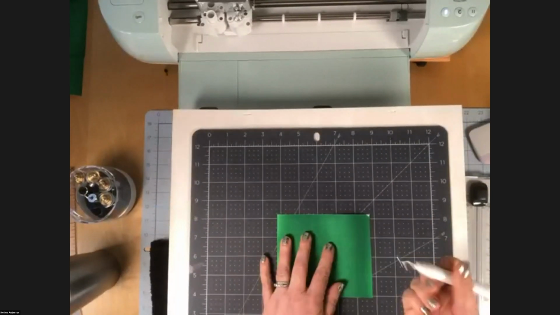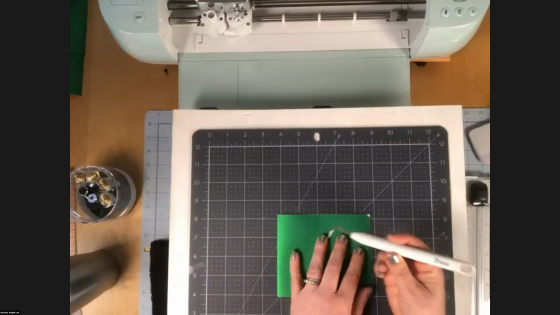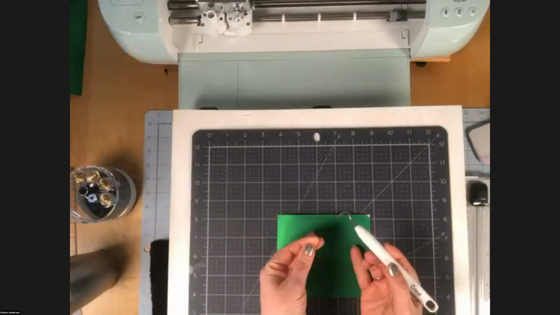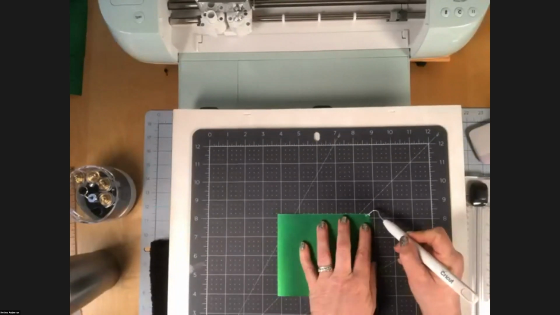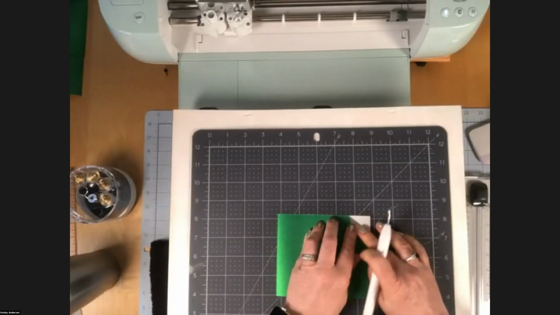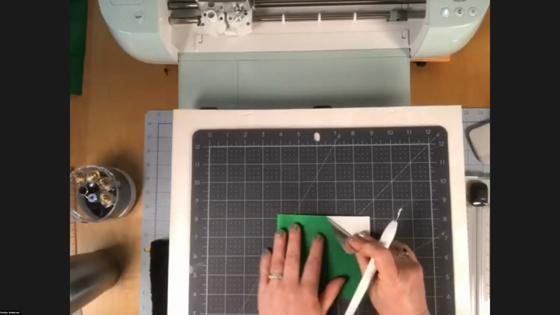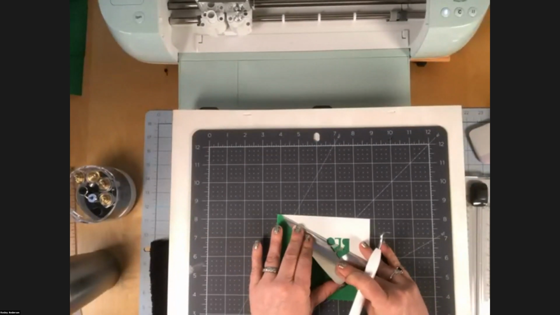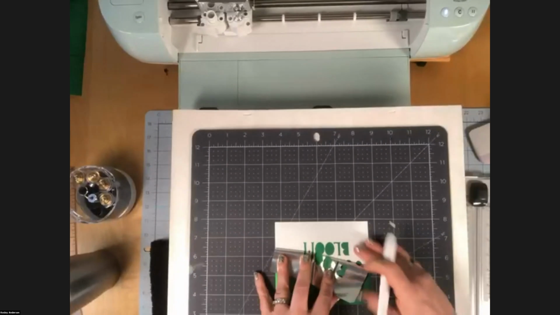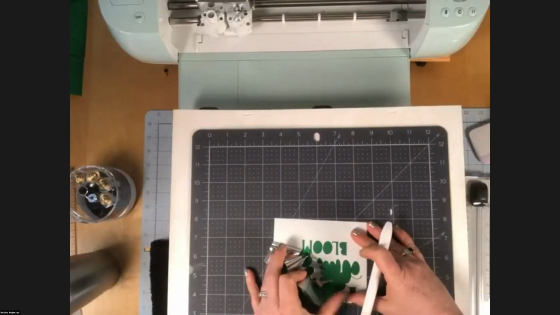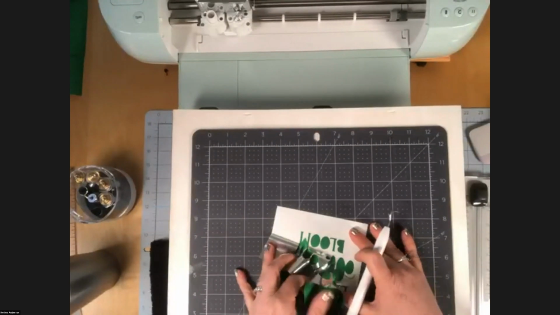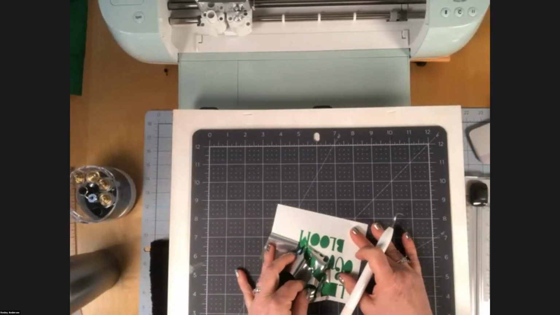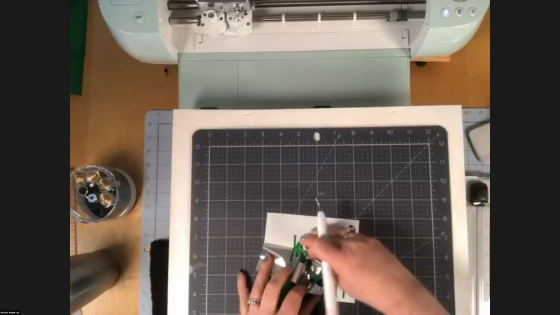Now comes the fun part of weeding. I'll be using a weeding tool, which sort of looks like a dentist pick. It's got a really sharp point here, and it helps pull up your vinyl, to remove the vinyl from your design. And here we go. We just pull this off. It comes off really easily. So we'll just start pulling that off here.